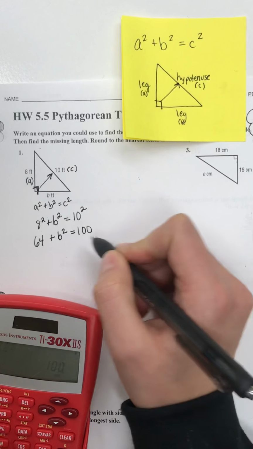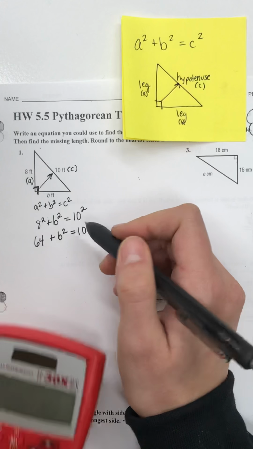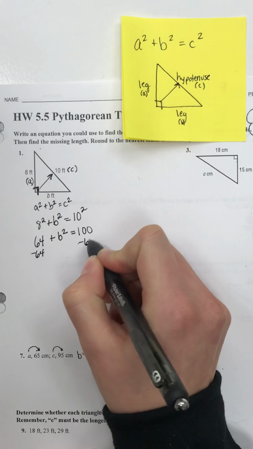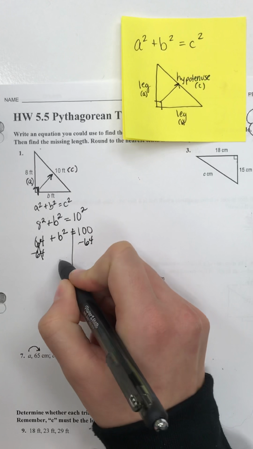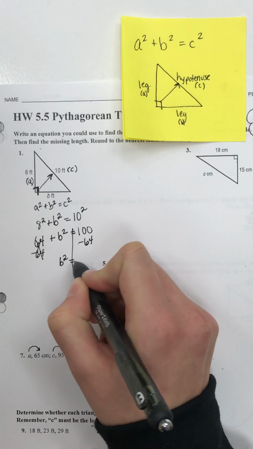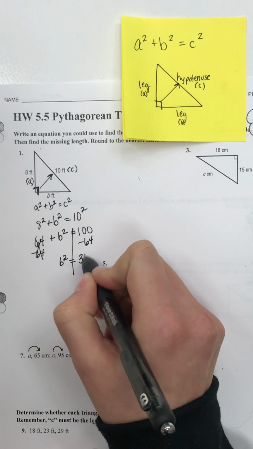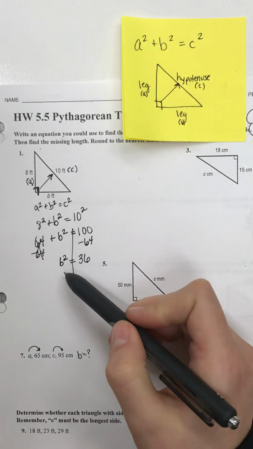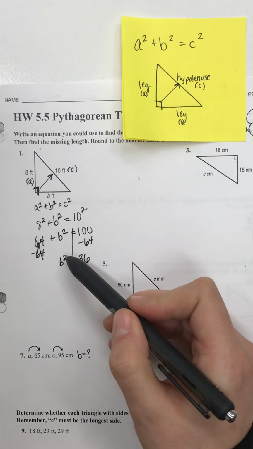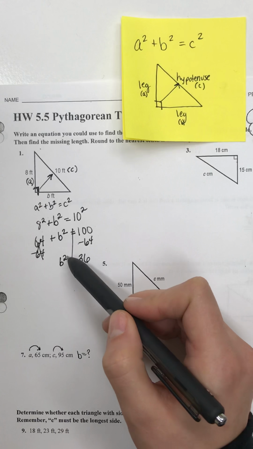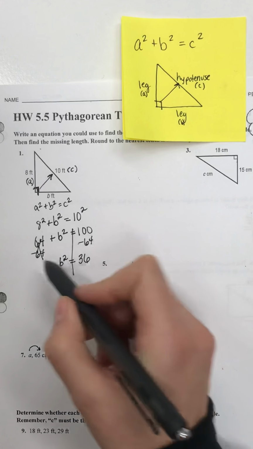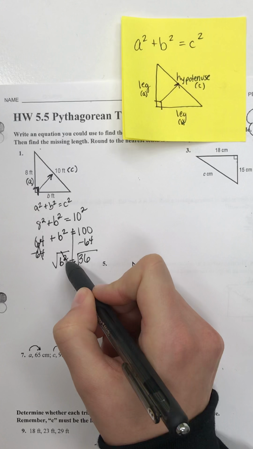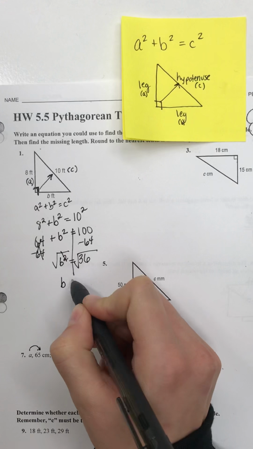Now, from here, you have to have the variable on a side by itself, just like you would in any other equation. So let's subtract 64 on both sides. Just treat this like a regular equation. The b squared drops down, so does the equal sign, and 100 minus 64 is 36. When you solve an equation, your goal is to always get b on a side by itself. However, notice that we have to get rid of the second power. In order to undo squaring something, you square root it on both sides. When you square root it, the squared disappears, and I drop down the b equals.